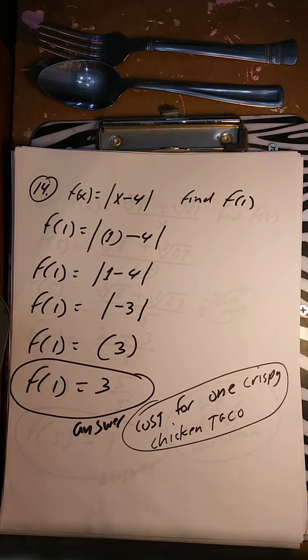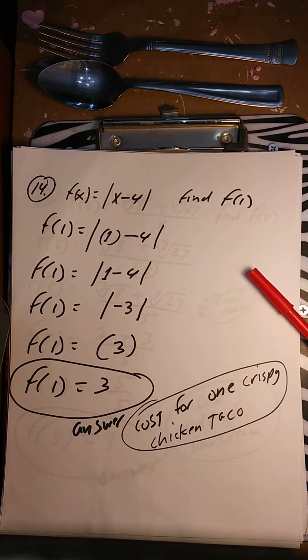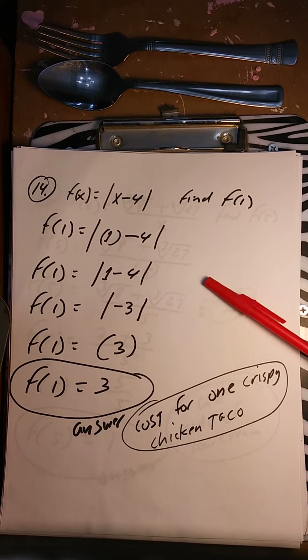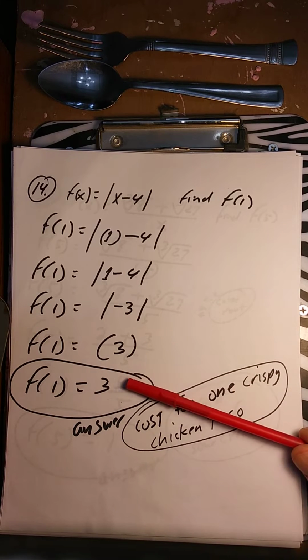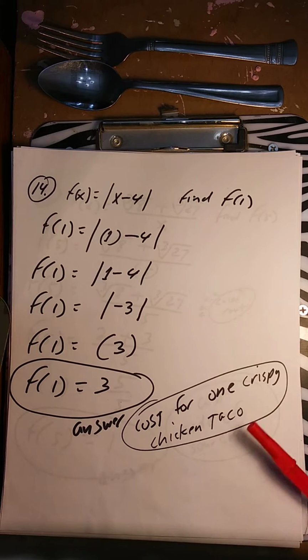That's an absolute value function. Okay, f of 1. Put it in there. F of 1. So you're going to have 1 minus 4. It's going to be negative 3. The absolute value of negative 3 is 3. And we're done. 3. So this is like the cost for one crispy chicken taco.